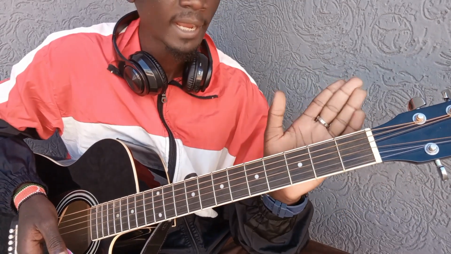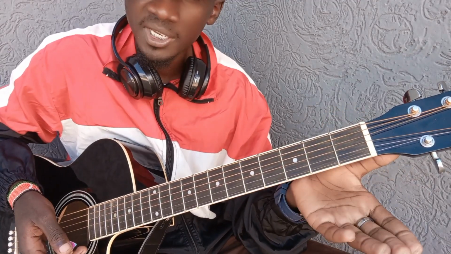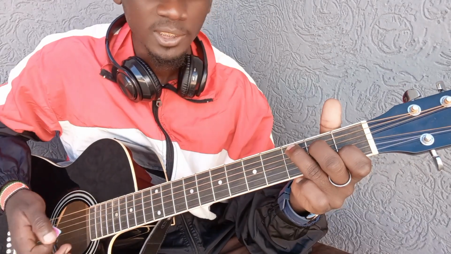So again, after understanding how to hold the chord, now you are able to play with the major. That is also developing an ear of music. So maybe you can play something like this.